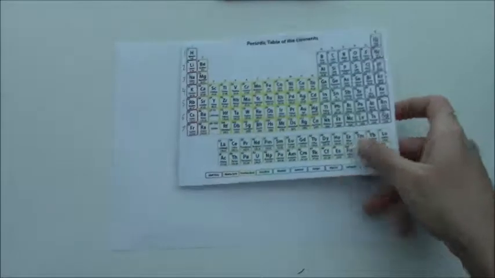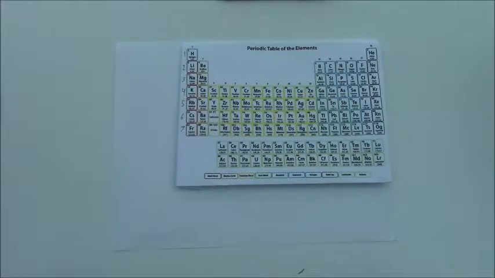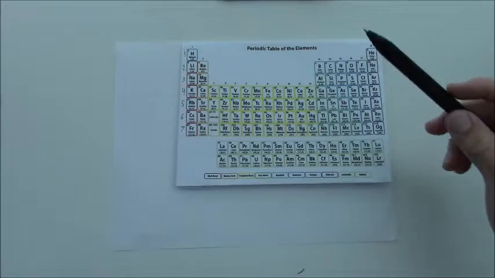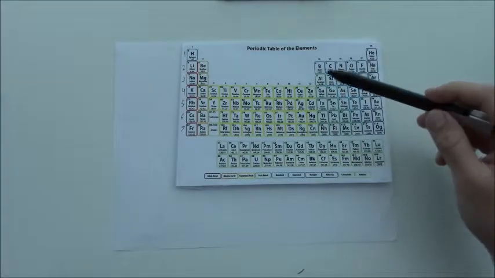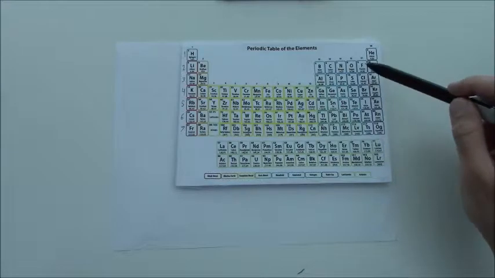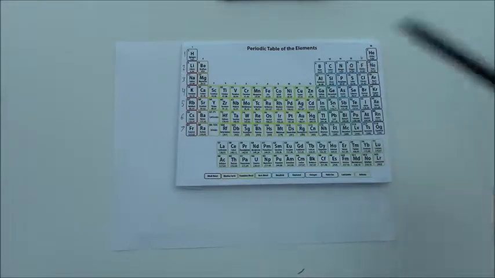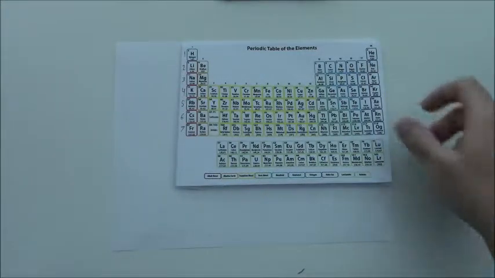So on our periodic table here, we see that there are some elements that occur naturally as diatomic molecules, some of which include chlorine, fluorine, oxygen, and nitrogen. These are all perfect examples to illustrate different types of covalent bonds. So let's start with chlorine, for example. Chlorine, indicated as Cl, has 7 valence electrons.